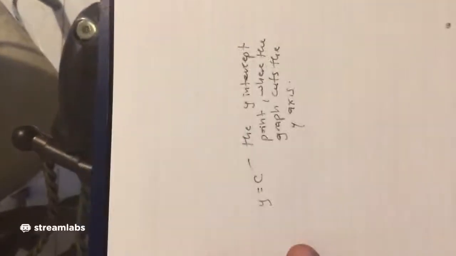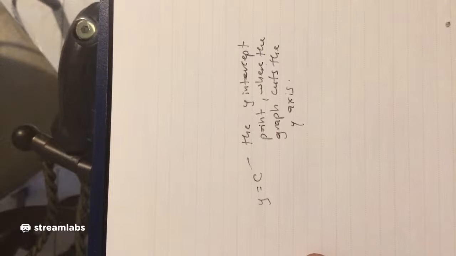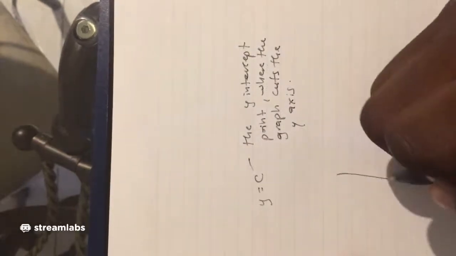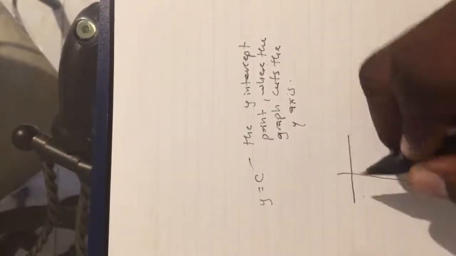Remember we said yesterday that c is the y-intercept, or the point where the graph cuts the y-axis. So that's what c is. Based on that definition, you kind of already have an idea of how the line is going to be.